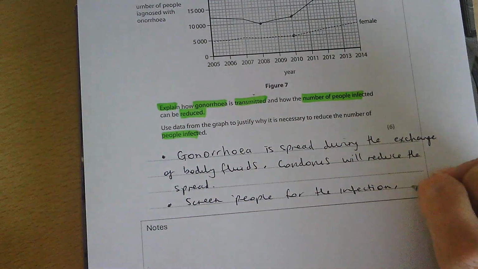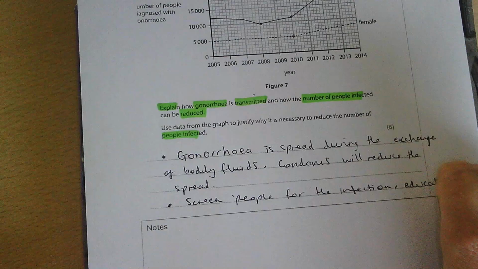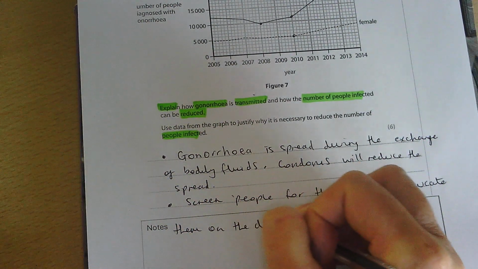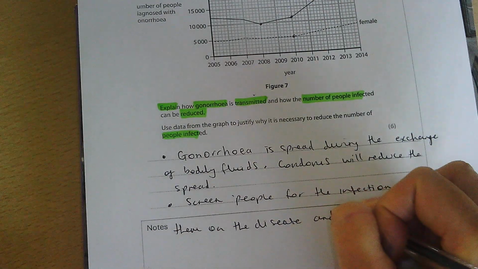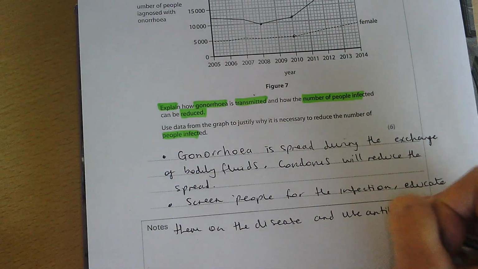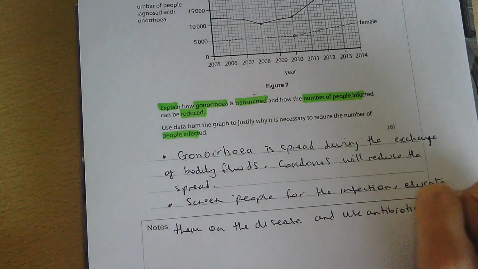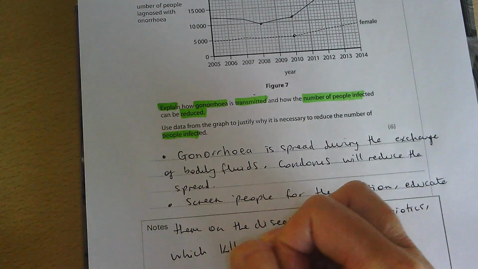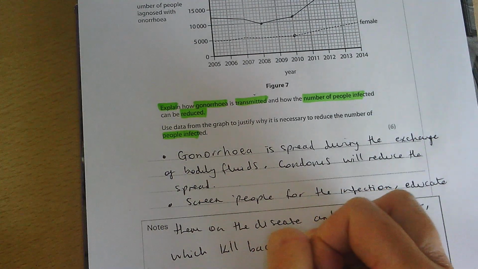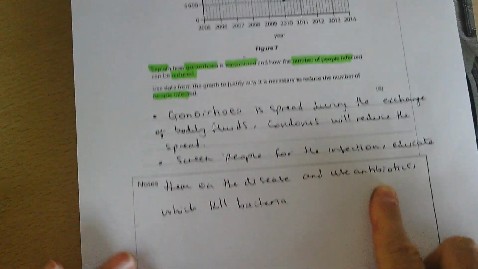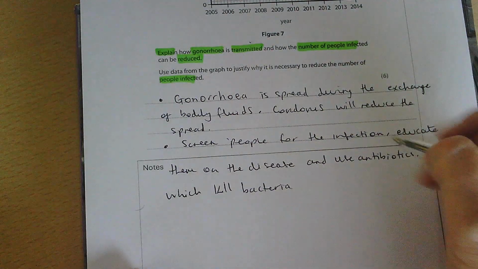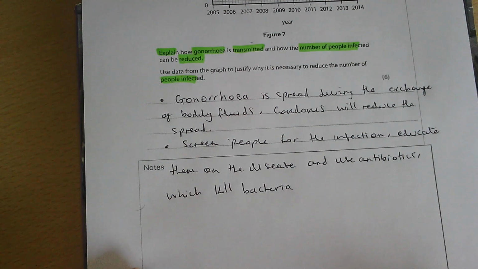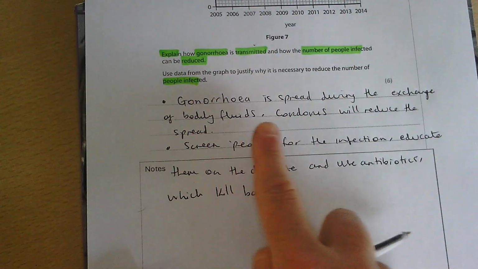So screen people for the infection, educate them on the disease, and use antibiotics, which kill, not fight, which kill bacteria. So antibiotics are tablets that you get from your GP. They are not to be confused with antibodies, which are what your white blood cells make when you've got an infection. So gonorrhea is spread during the exchange of bodily fluids.